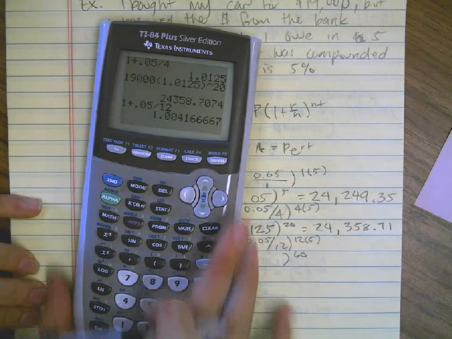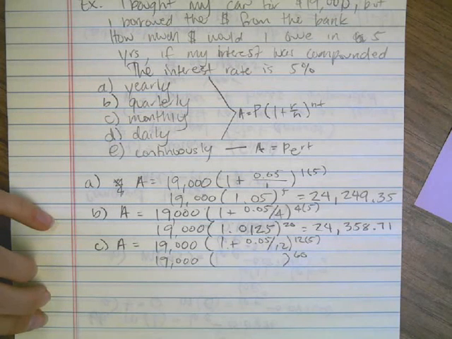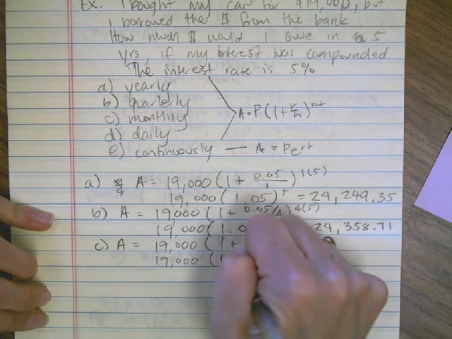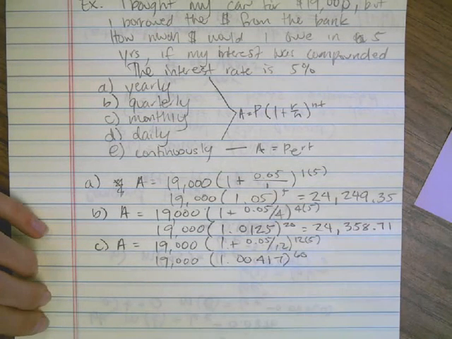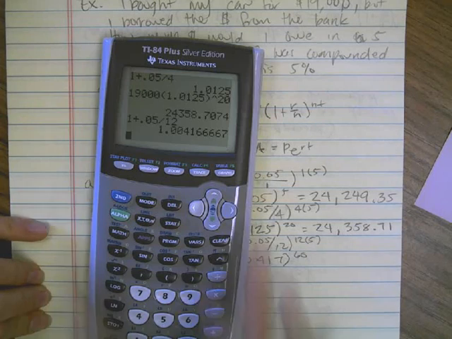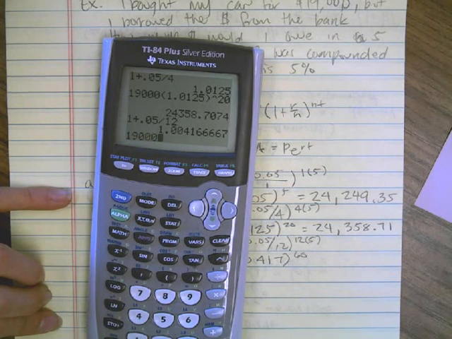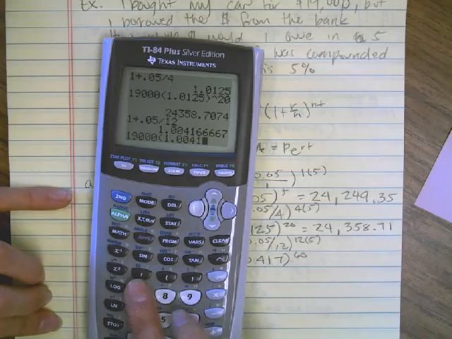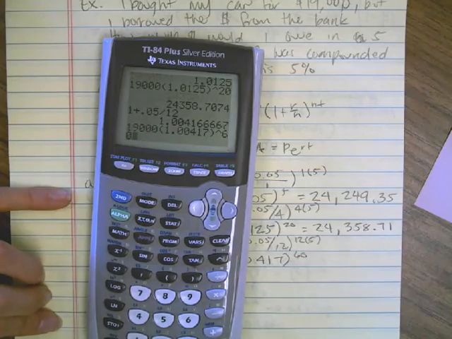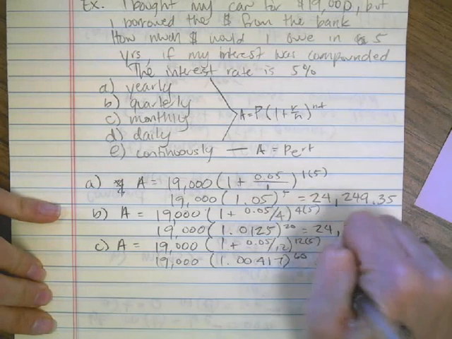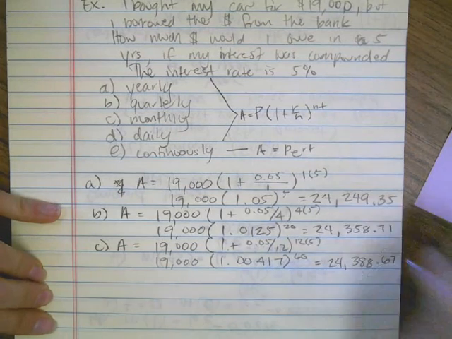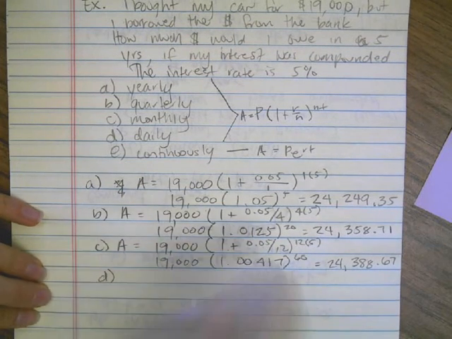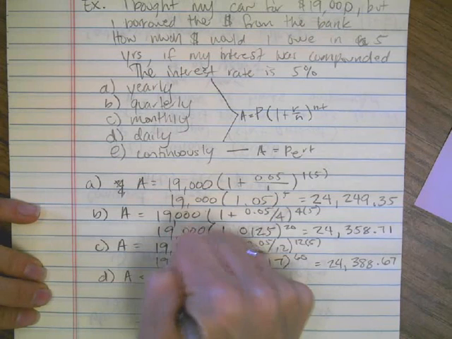So that's 1.00417, you can write. So we say 19,000 times 1.00417 to the 60th power. 24,388.67, so even more money. Daily, think it's going to be more? Yeah.